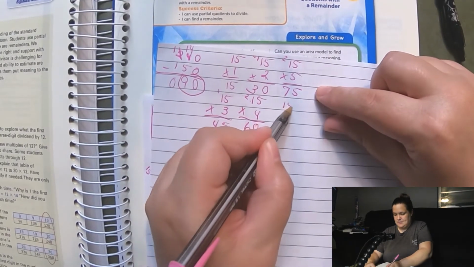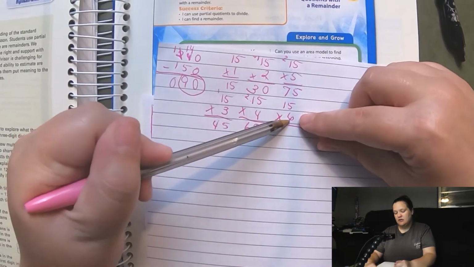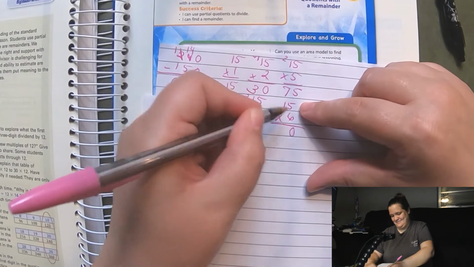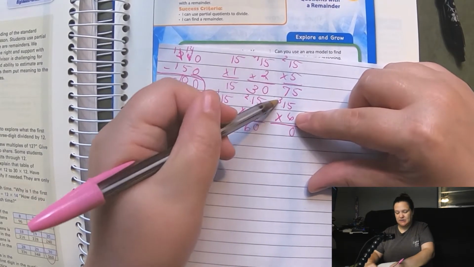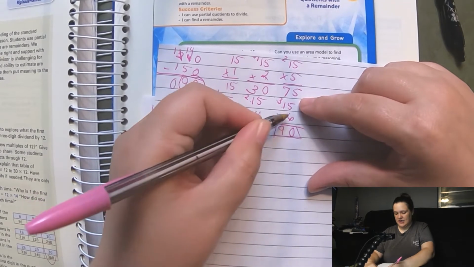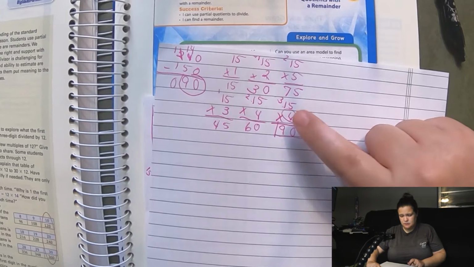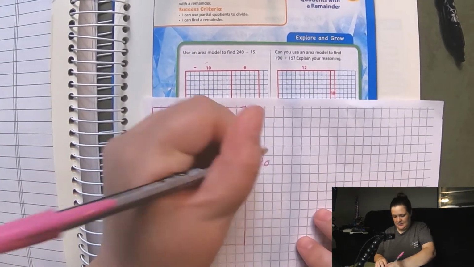We need to get to 90. 15 times 6. 6 times 5 is 30. 6 times 1 is 6, plus 3, 6 plus 3 is 9. So there's our 90. Alright, so our second partial quotient is 6 to make our 90.